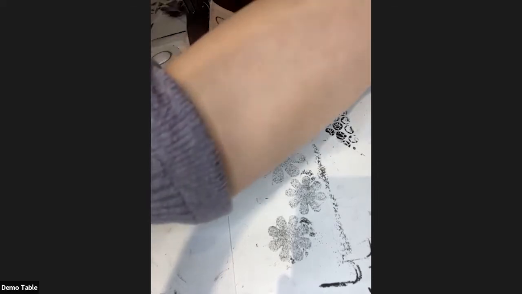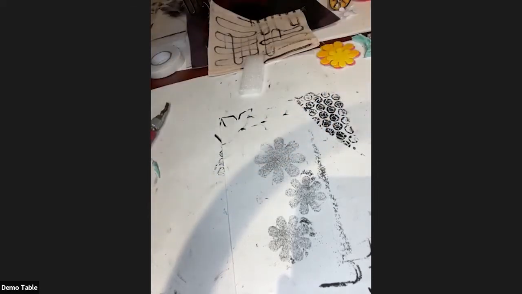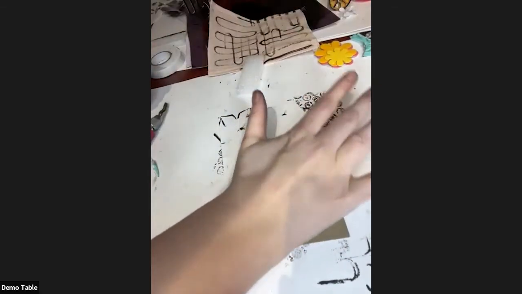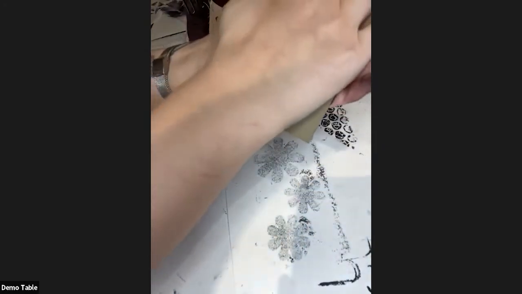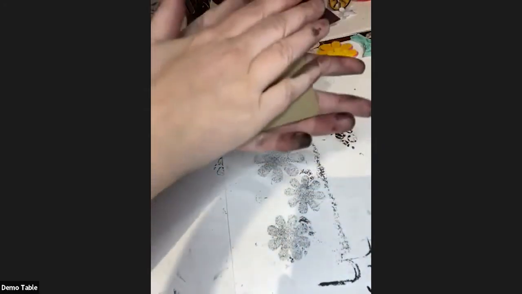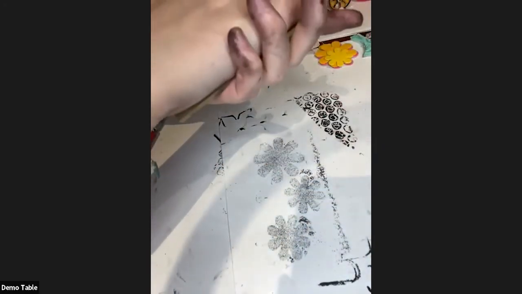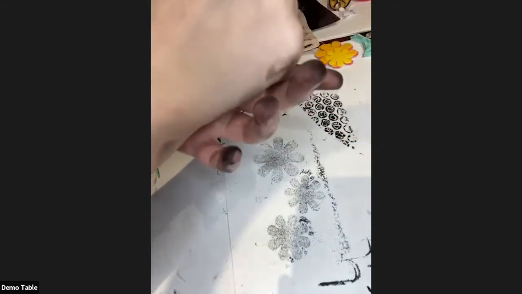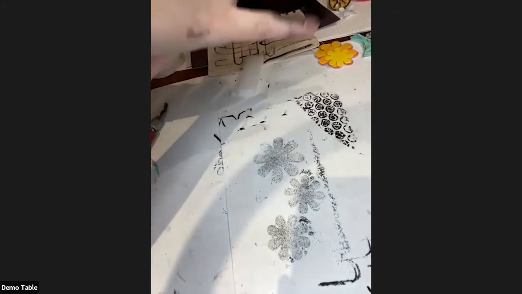Another piece of lino. I wanted to try making a kind of quick design with the lino. So I'm warming it up with my body, with my hands. Lino is very, very cold and hard. It's wood, it's linoleum, so you want it to be as soft as you can make it.